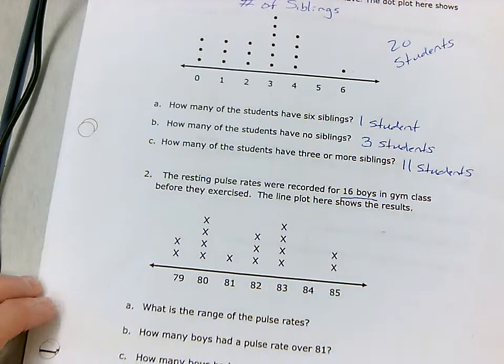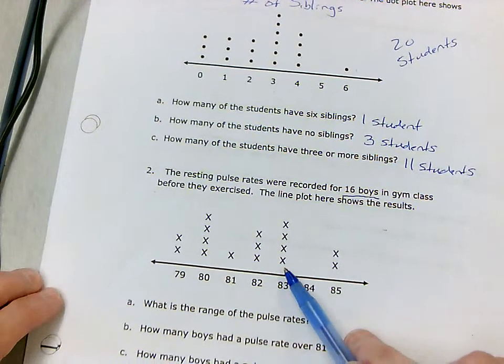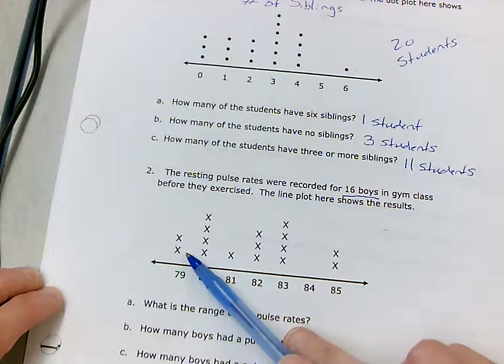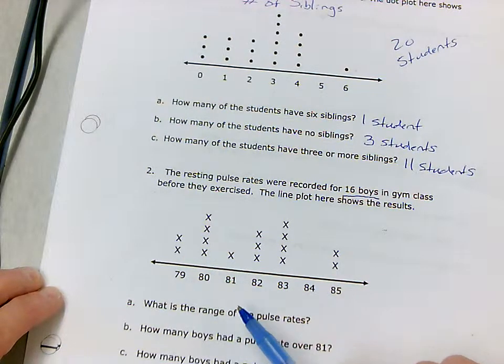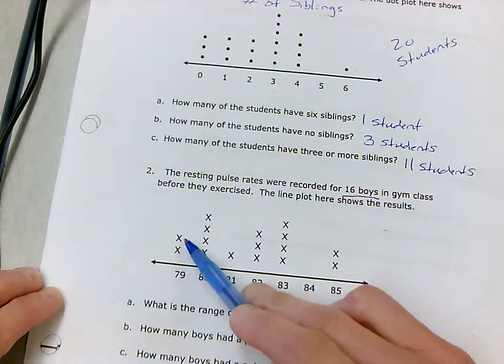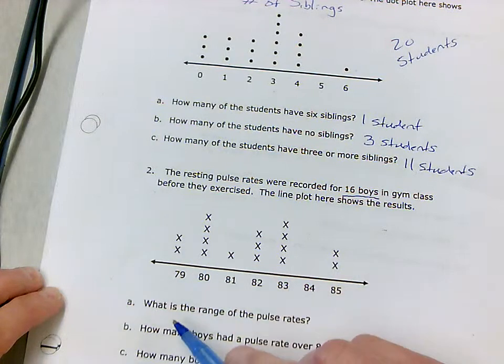Yep, it's correct. So now again, you have to remember, they didn't use dots this time. Sometimes you're going to see X's that are marked to represent data, and that's okay too. And so remember, each one of these is going to represent one boy. So when I look at 79 as a resting pulse rate, there were 2 students, two boys in gym class that had that.